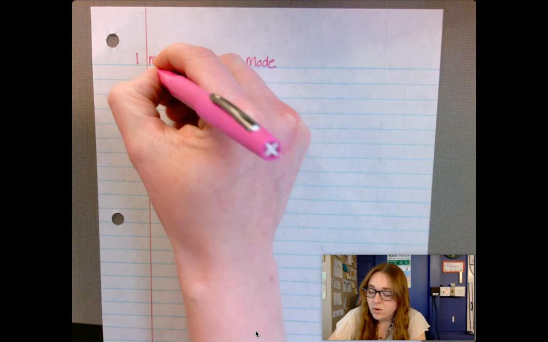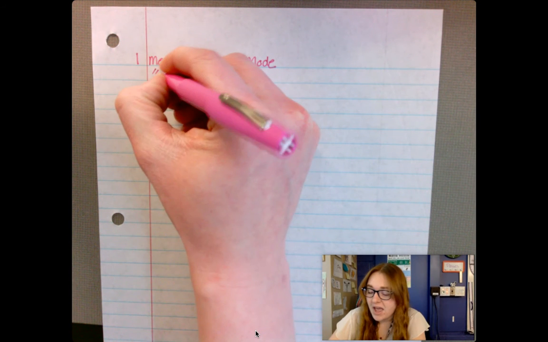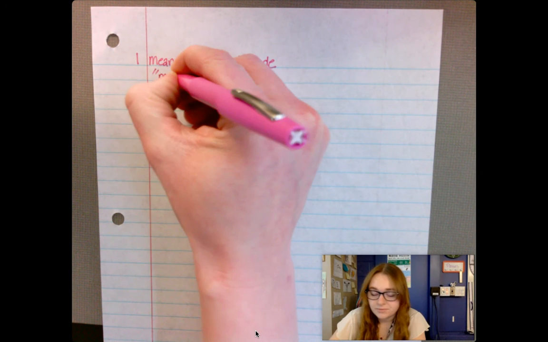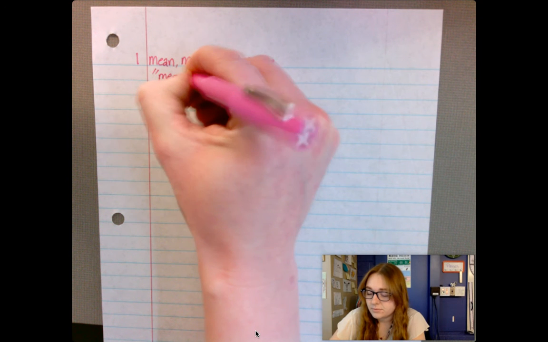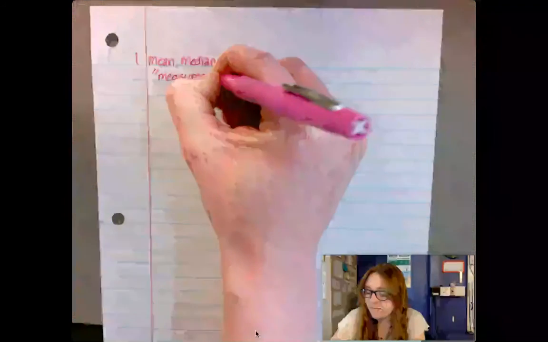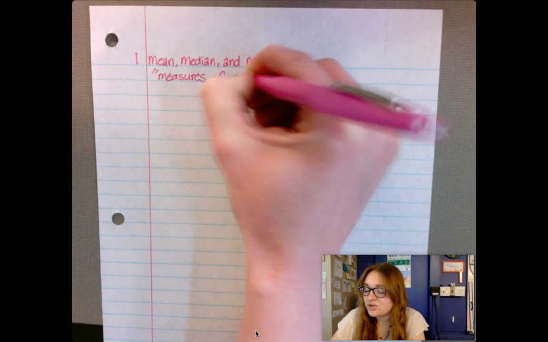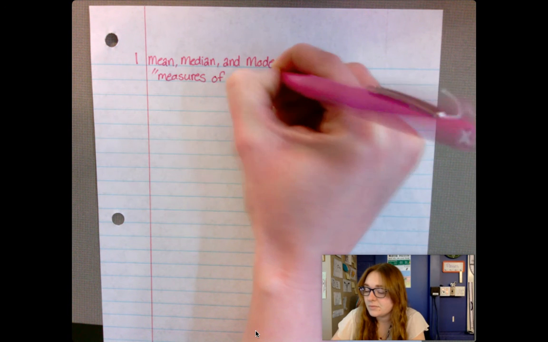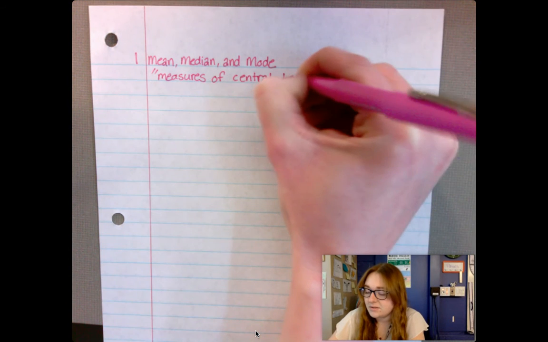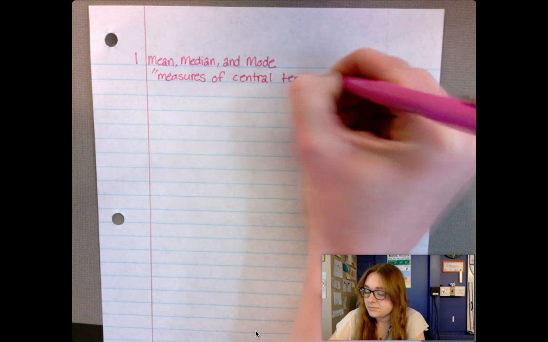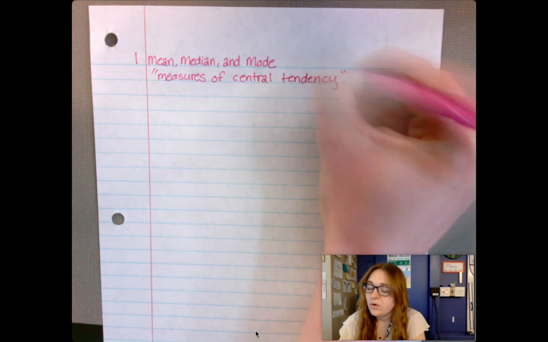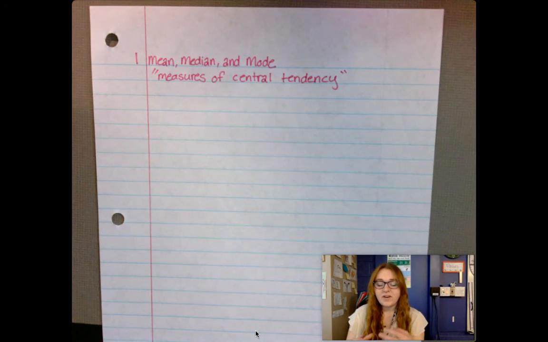Mean, median, and mode. This is also known as measures of central tendency. So our whole goal of everything that we do today is to find the best representation of the middle of the data that we are given.